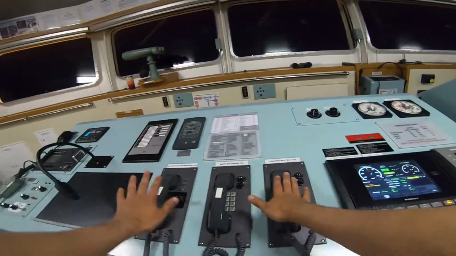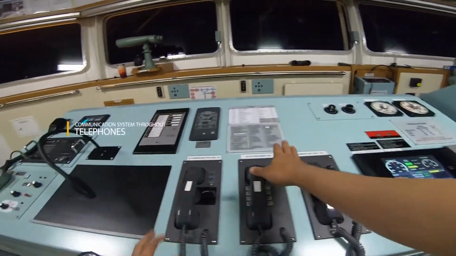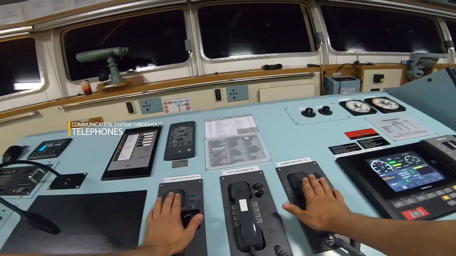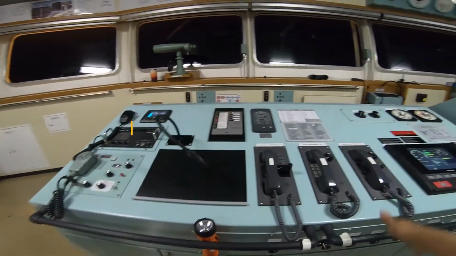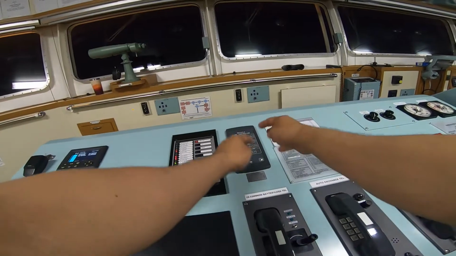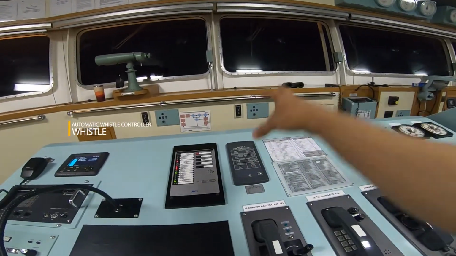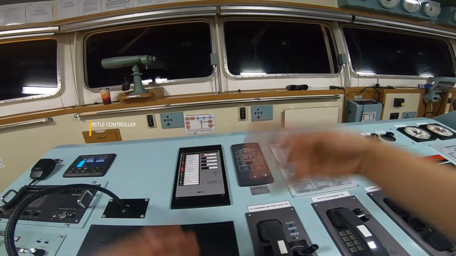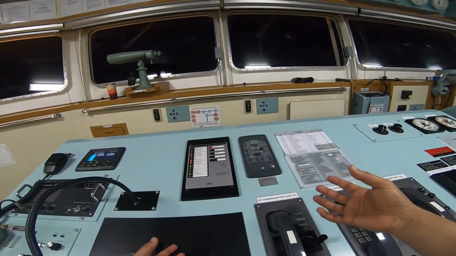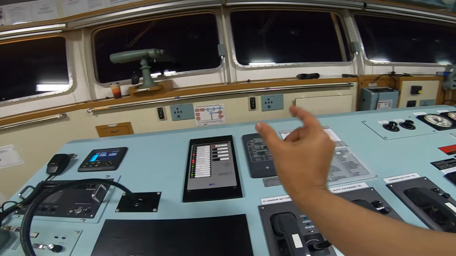Okay, so here we have different types of telephones. This is a normal telephone, this is a sound powered telephone, this is a battery telephone. Okay, so here we have a whistle controller. We can set the whistle on auto, so the whistle will keep on sounding after the set period of time.